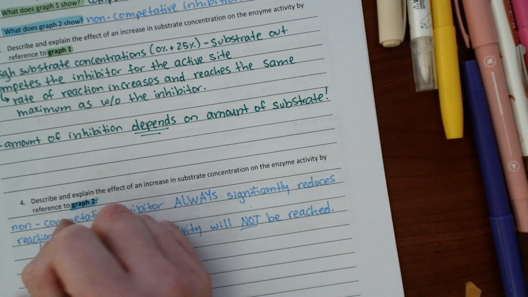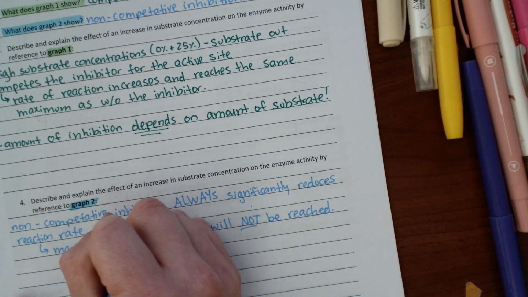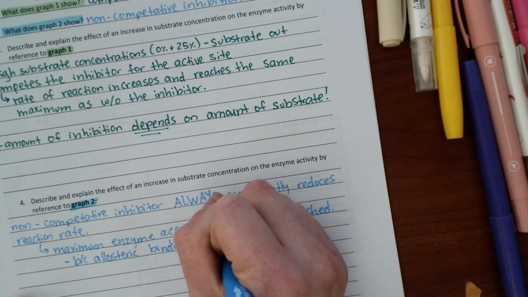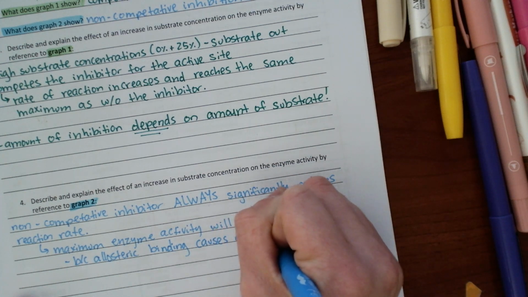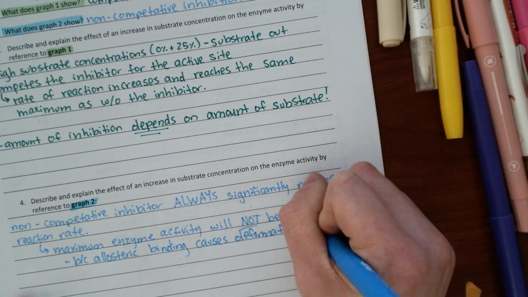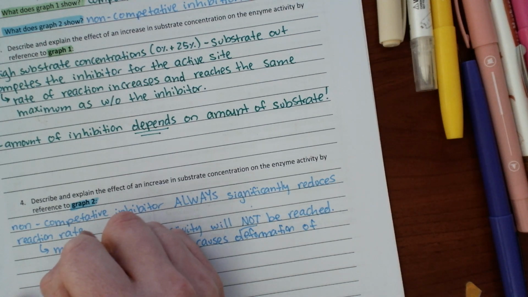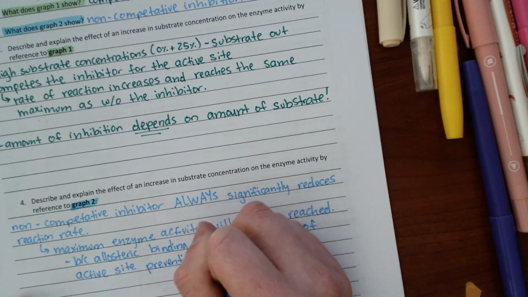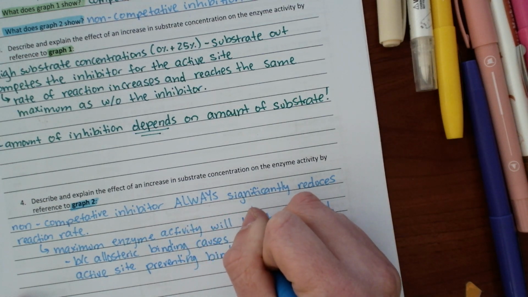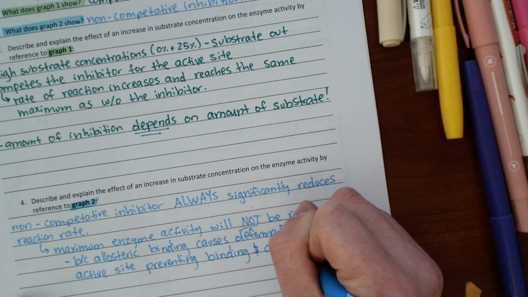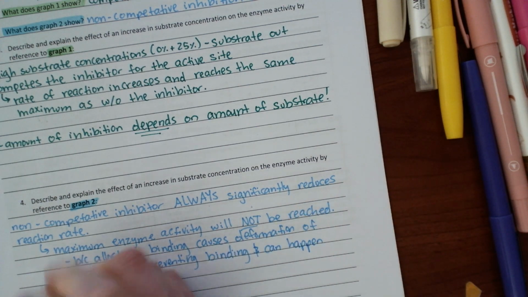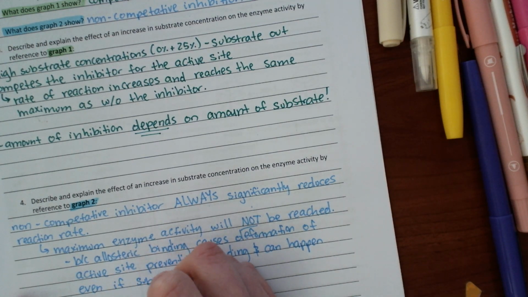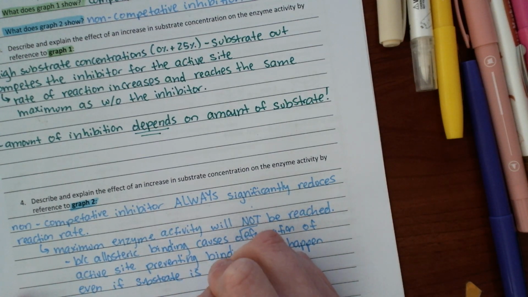That's because your allosteric binding causes deformation of the active site, preventing binding, and can happen even if substrate is in the active site.